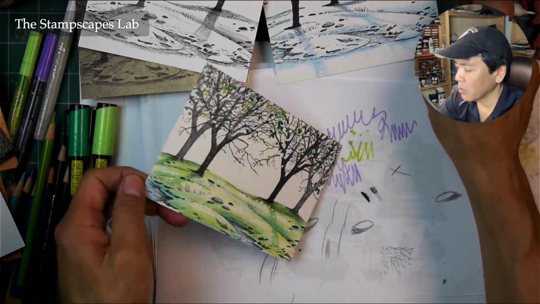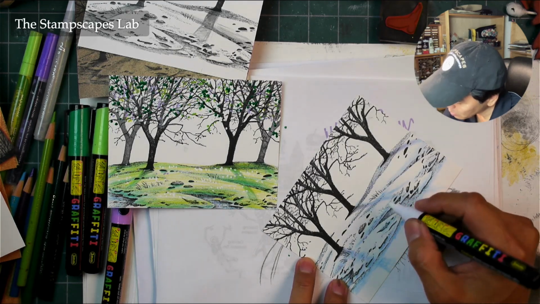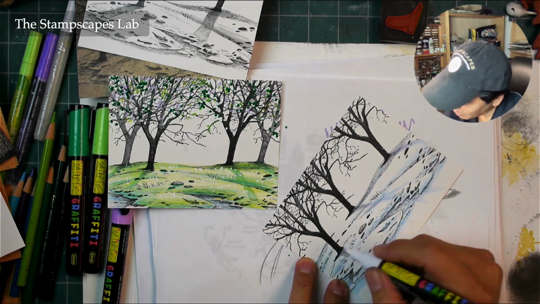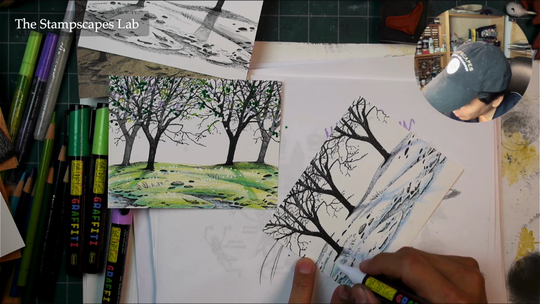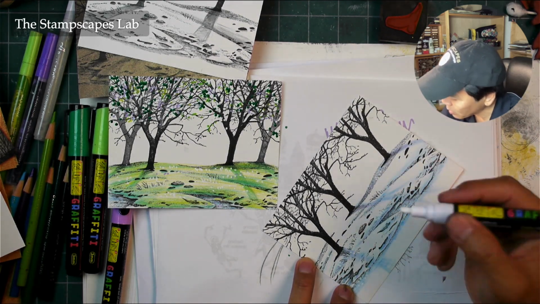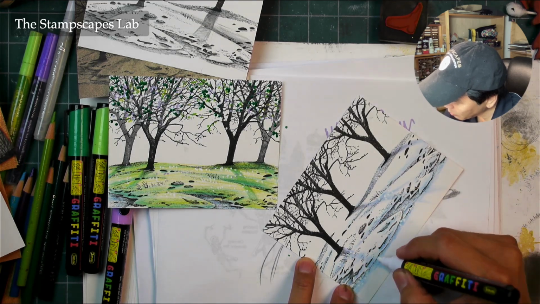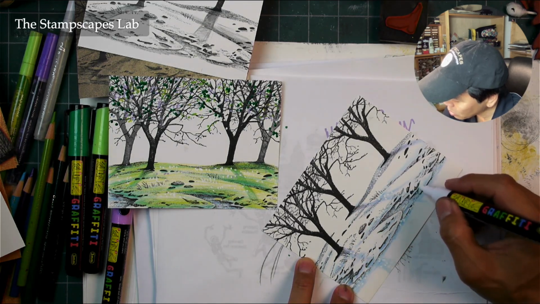Okay, now you can do this type of thing too. You can put this shimmer into the snow like this. You've got to add it where you've added some tone, like with the blue and the violets and things like that. Otherwise, white on white isn't going to show up. But you throw it in there and it adds a nice textural element.